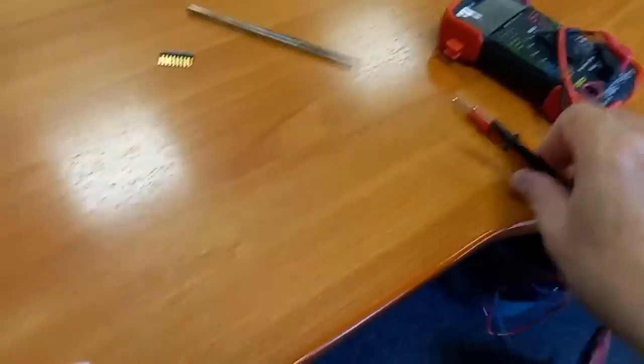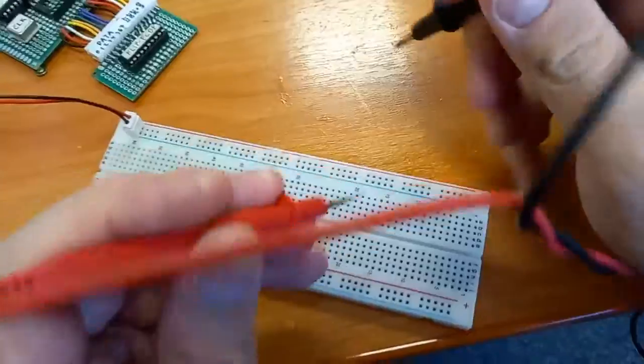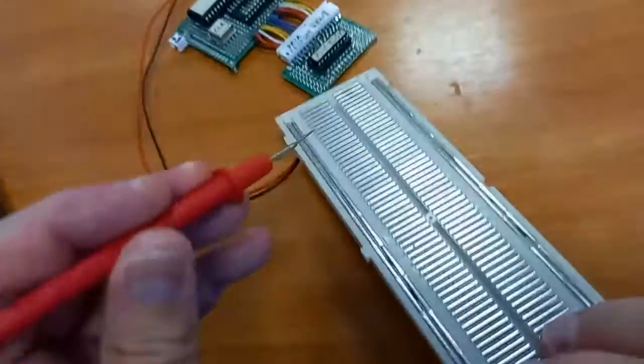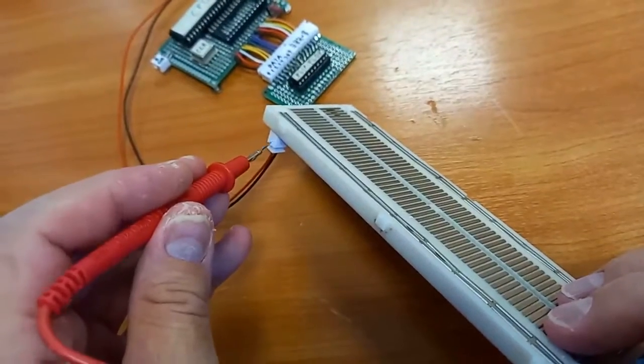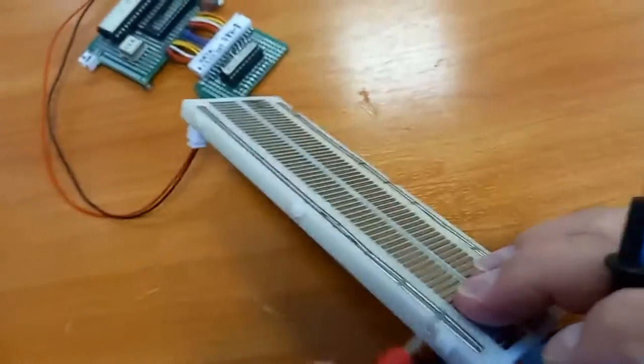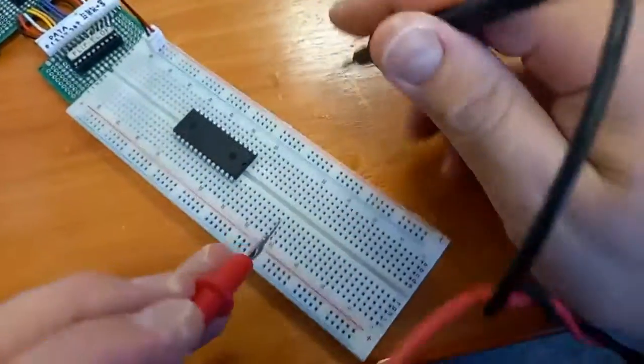We know that if they are connected, these long strips bring this voltage from here along this line.